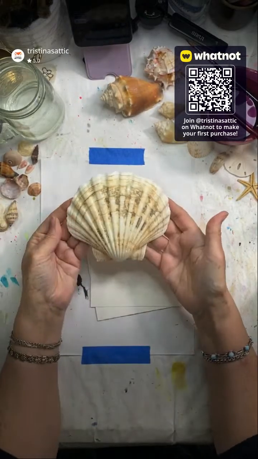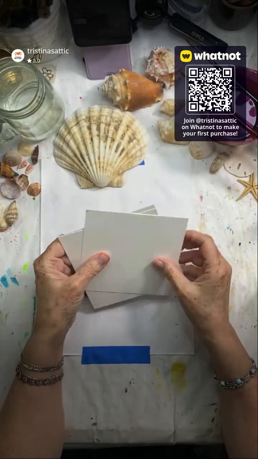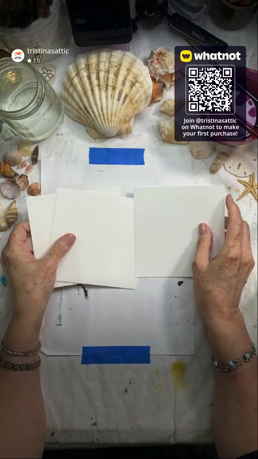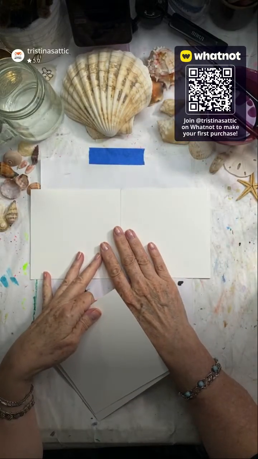Wow, this one is so big. Isn't that pretty? Sitting in front of me there. I'm in Florida, so we get lots of shells here in Florida. Let me make sure that this is in frame, that you can see it.